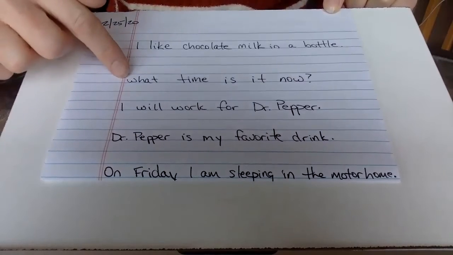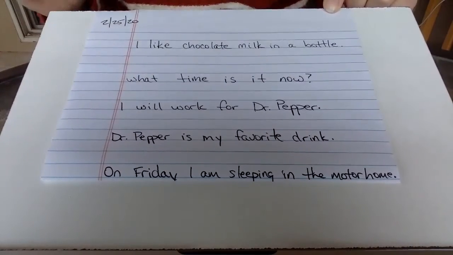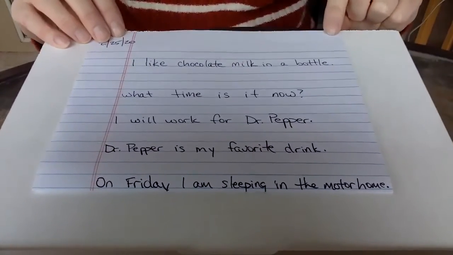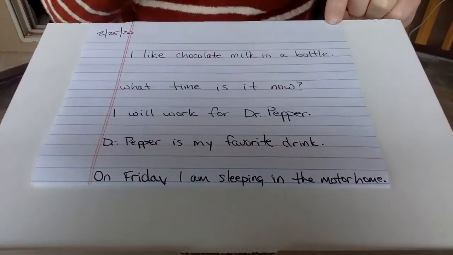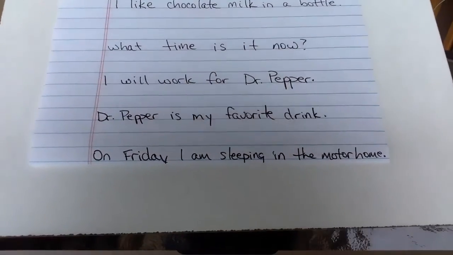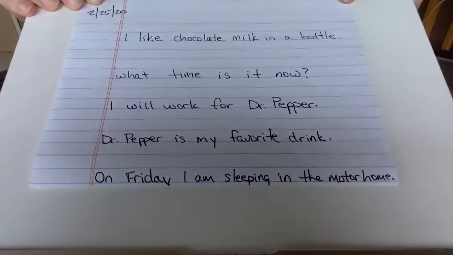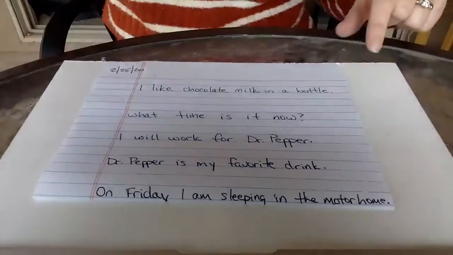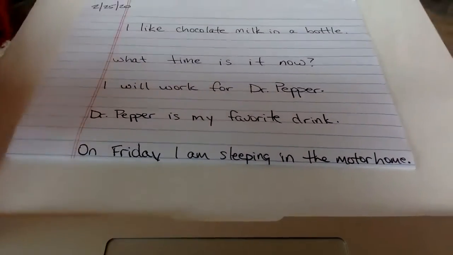This is actually a sentence that became very spontaneous. And so I also know that this student would work for Dr. Pepper and that it's their favorite drink. And so I just write out the sentences for them, and then I use the pacing coins just like I did with the previous picture.